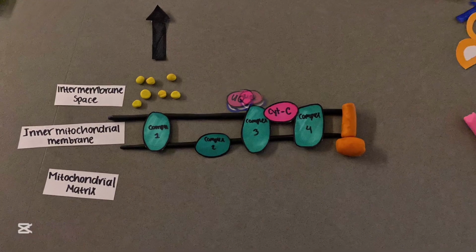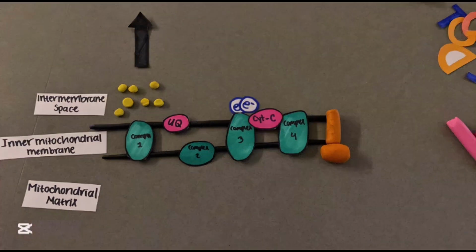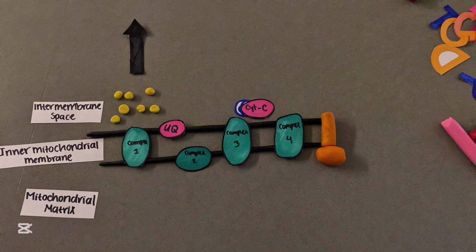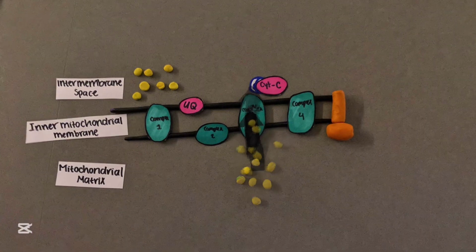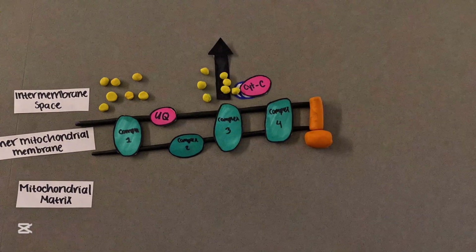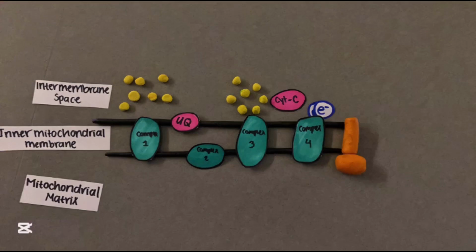Ubiquinone, the mobile electron carrier, brings these electrons from both complex 1 and 2 to complex 3. Once the electrons reach complex 3, the electrons are passed to another mobile electron carrier, called cytochrome C. When the electrons are transferred, the release of energy is used to pump protons into the intermembrane space, adding to the concentration gradient. Cytochrome C then transfers these electrons to complex 4.